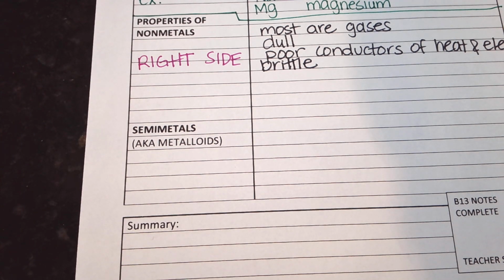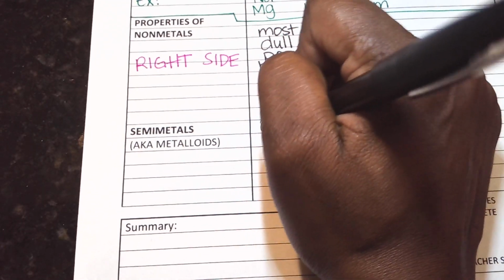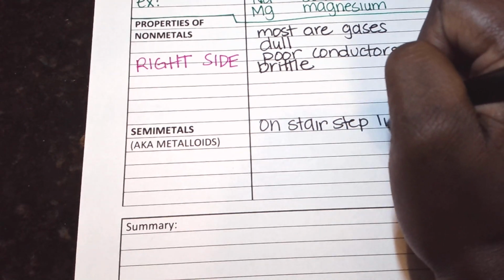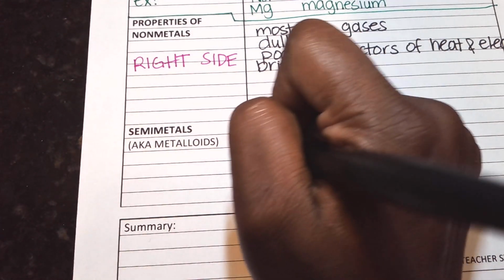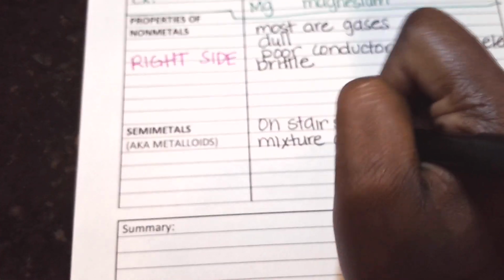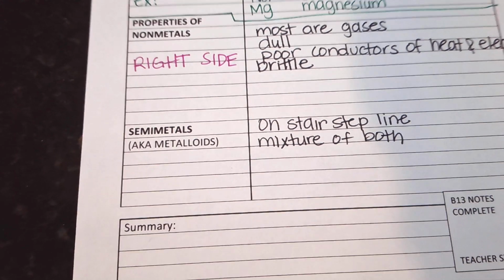And again, those metalloids are on the stair step line, and they have a mixture of both. So let me give you an example. A good example is silicon. Silicon is on that stair step line.